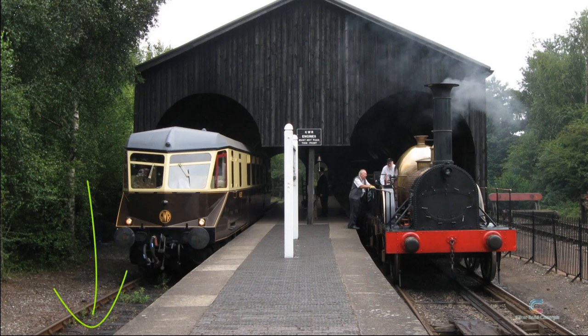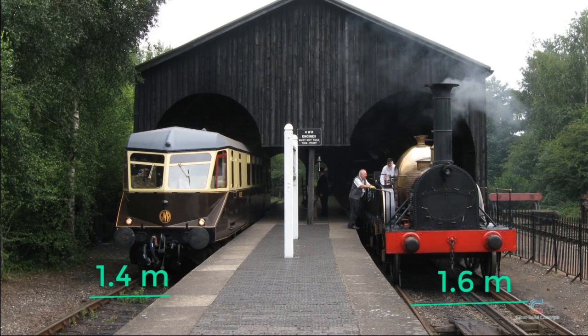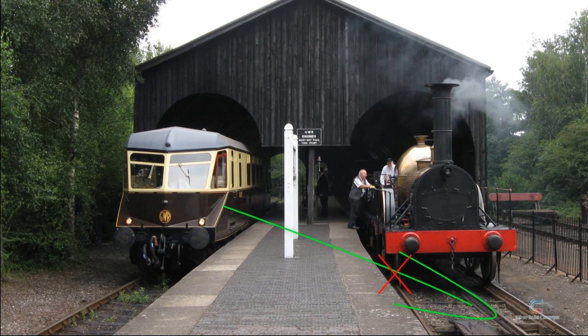This is standard gauge rail. This is broad gauge rail. Standard gauge is 1.4 meters wide. Broad gauge is 1.6 meters wide. The difference in width makes it two entirely different railway systems. For example, the width of the train for standard gauge is different from that of broad gauge. One train cannot move on a track of a different gauge. So this train cannot go on this track and this train cannot go on this track.